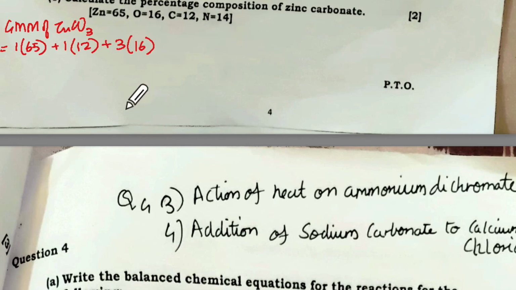Why did they write nitrogen? I don't know. There is no nitrogen, no? 65, just to confuse you all, right? 16 3 is 48. So 125 I am getting. Are you also getting 125? Yes. Okay. Now percentage composition of zinc carbonate means of zinc, carbon and oxygen.